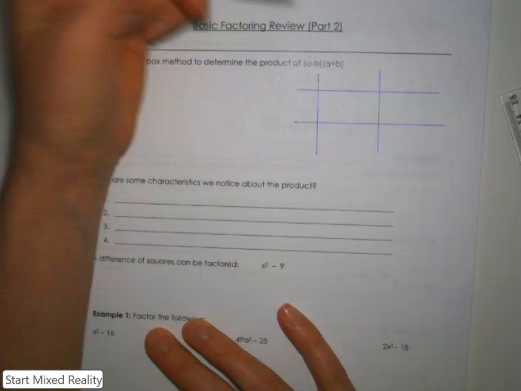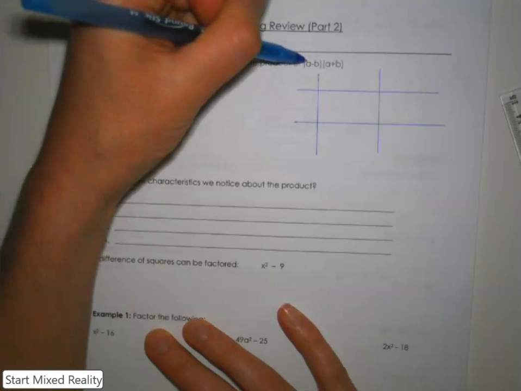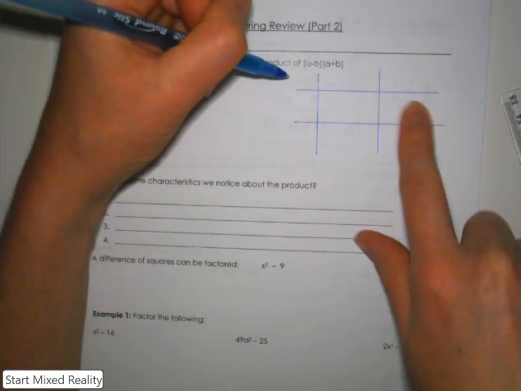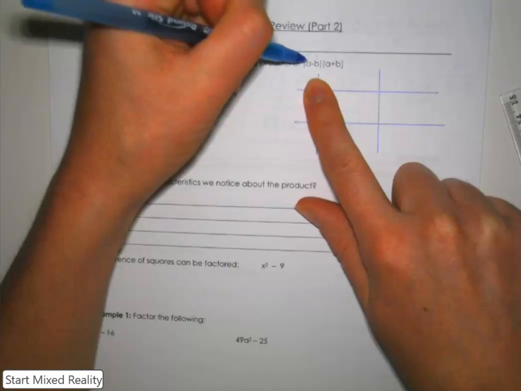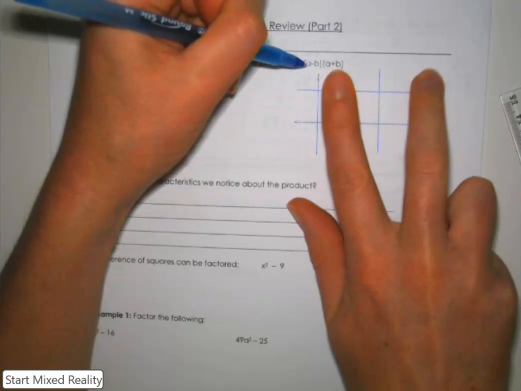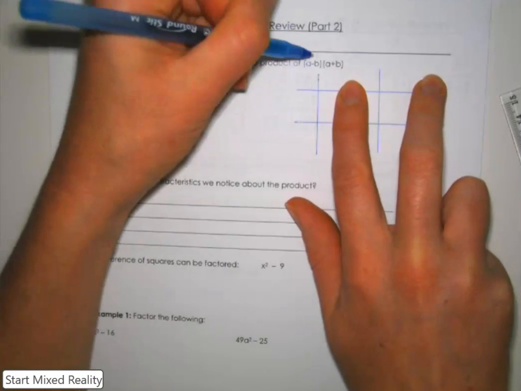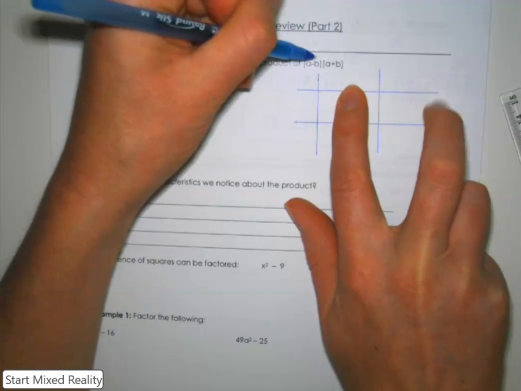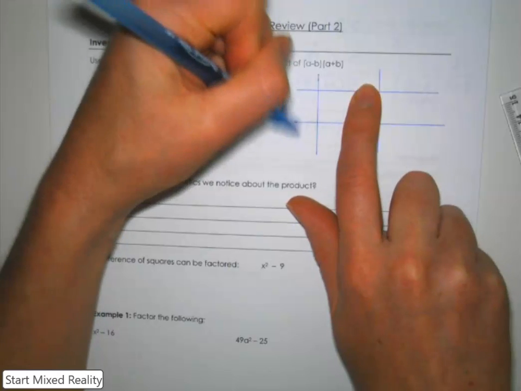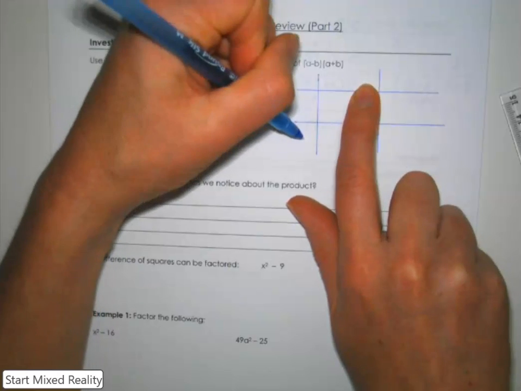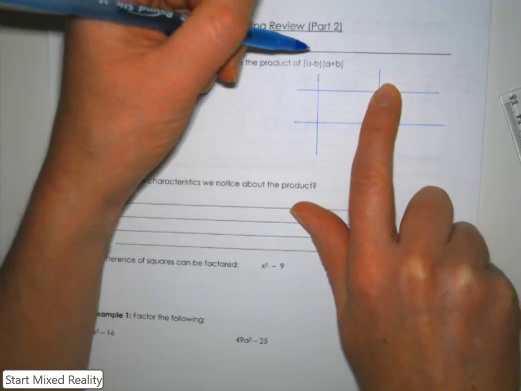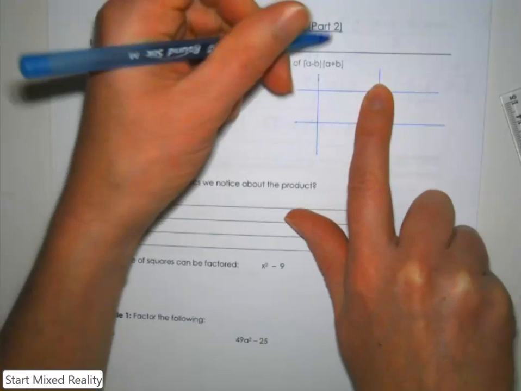So with the box method, basically what you're doing is setting up a grid, kind of like a tic-tac-toe grid, and you're setting up in the top two and the side two columns the variables from each bracket. So let's say we start out with this a minus b. It doesn't matter if you put it in the ones that go down or the ones that go across. I did it across in your notes, so let's do it down this time.